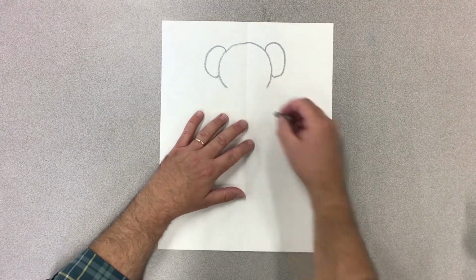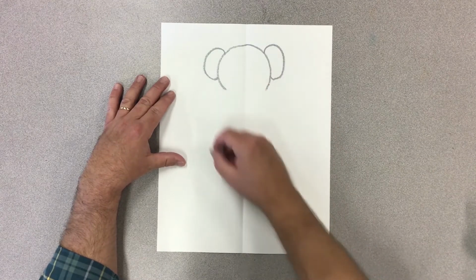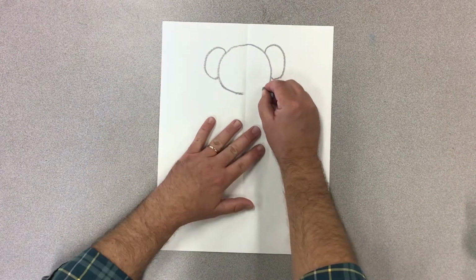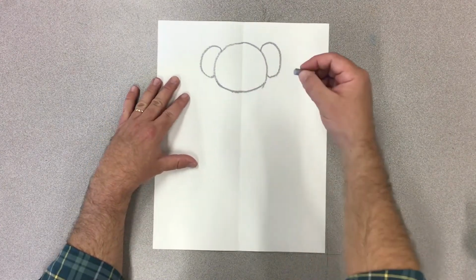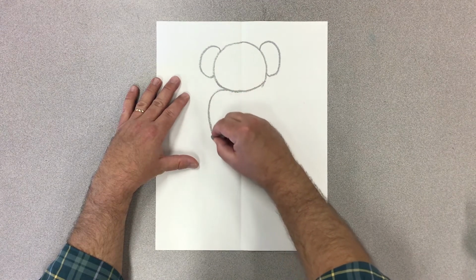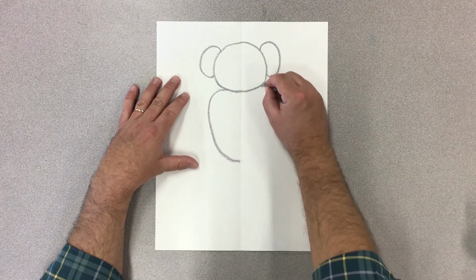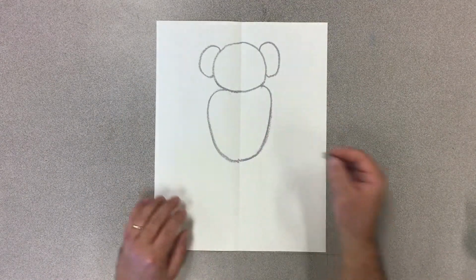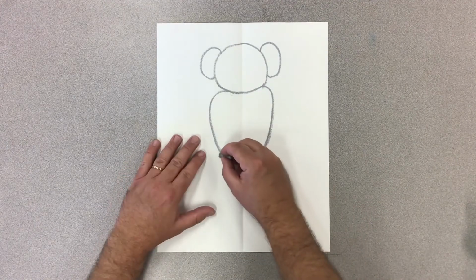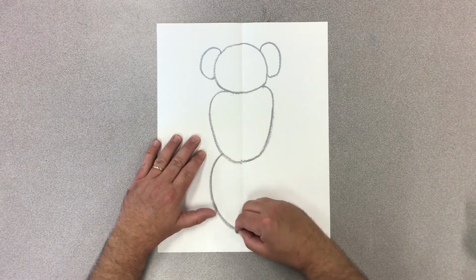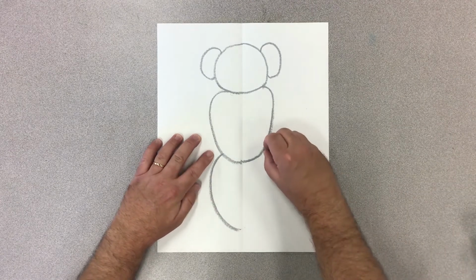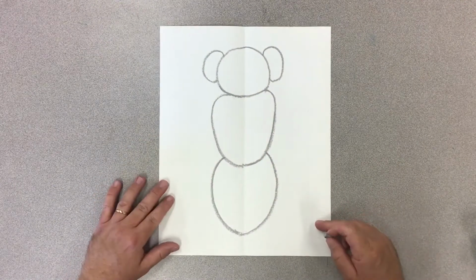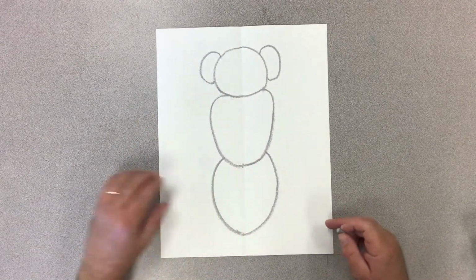Then I'm going to be making the center abdomen part of the insect. So I'm going to bring the head line around, and now I'm going to draw the abdomen shape. And the abdomen shape is about like this. And then finally the thorax. So ants and wasps and other insects have these shapes. We have the head, the abdomen, and the thorax.